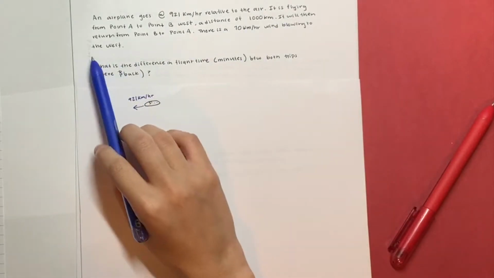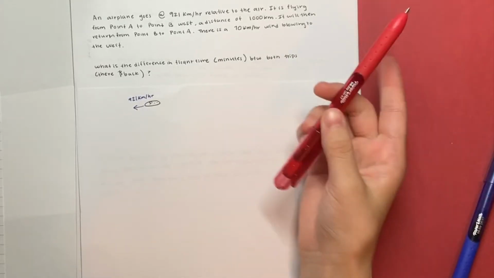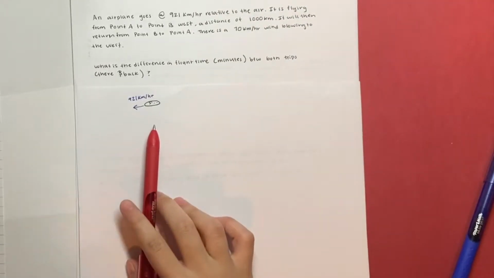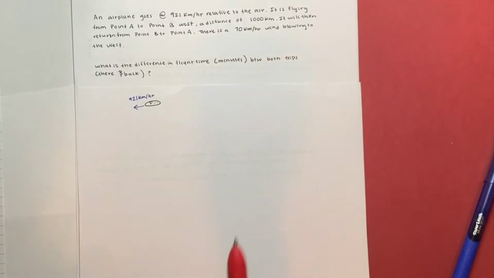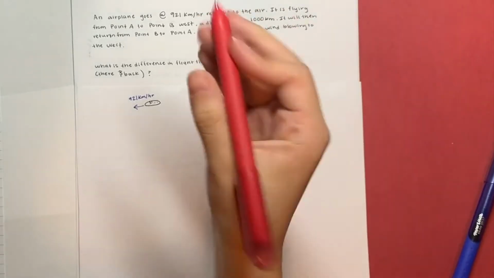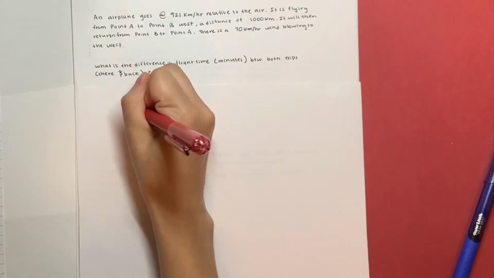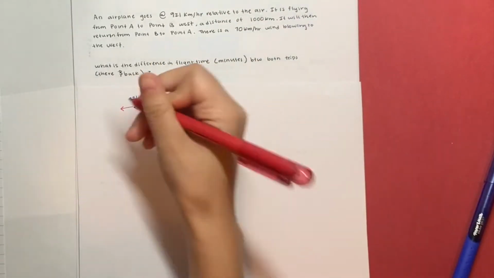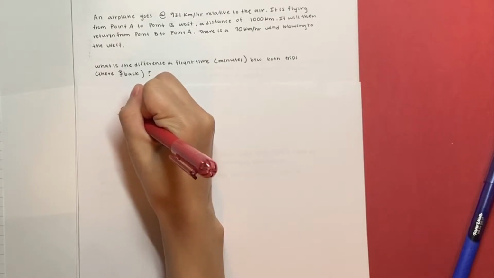It will then return from point B to point A. There is a 70 kilometers per hour wind blowing to the west. So we already have the airplane here going to the west, and now we are told that the wind is also blowing to the west. So you can just add that to your free body diagram, 70 kilometers per hour. This is a very informal diagram, but bear with me.